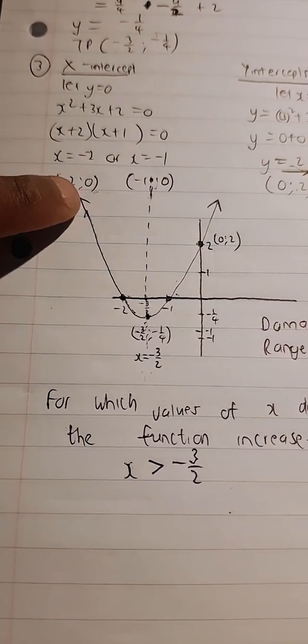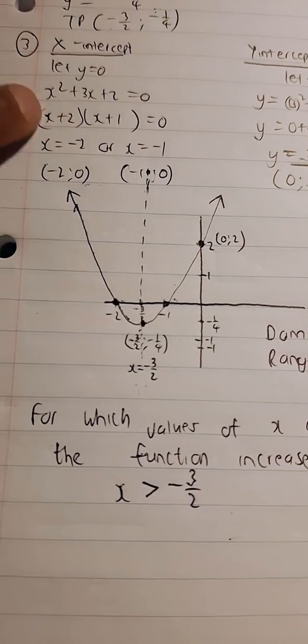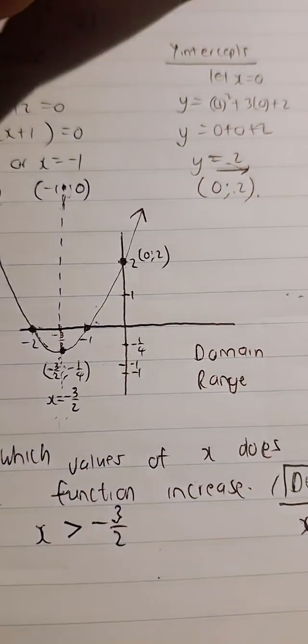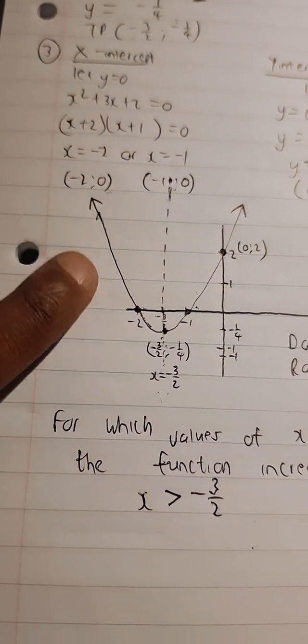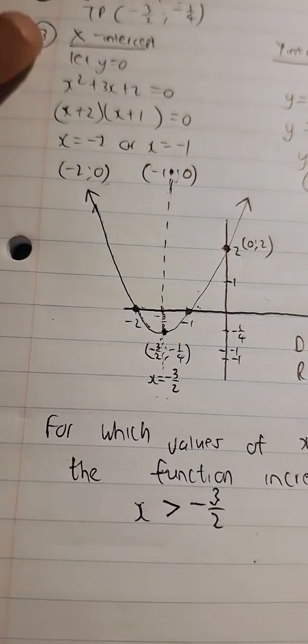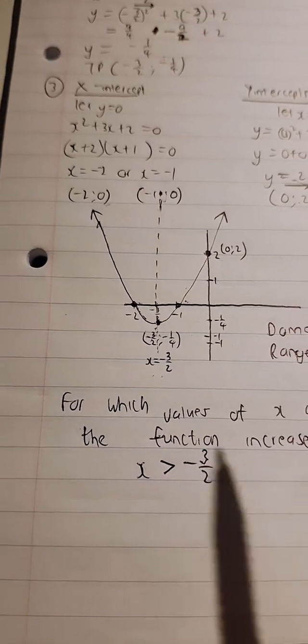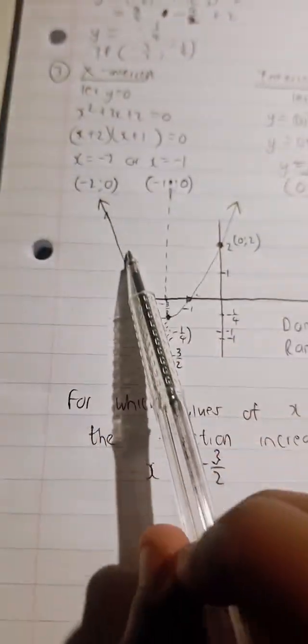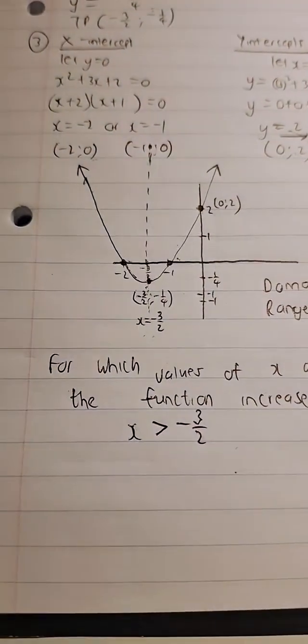Now let's look at the function. There's an arrow here. So you see, from left to right, the function is existing everywhere, more especially because of the arrows.